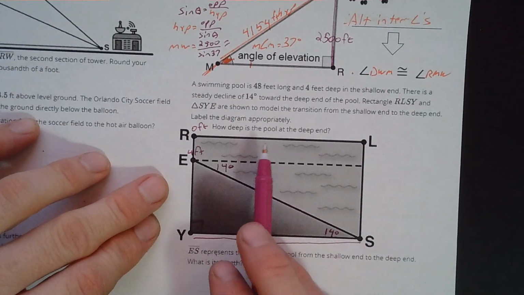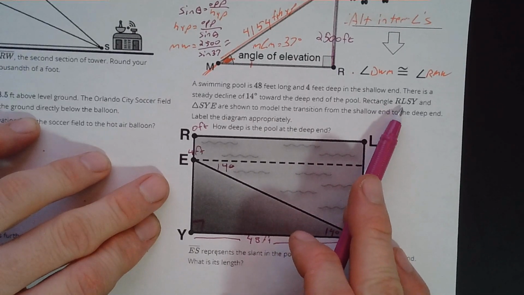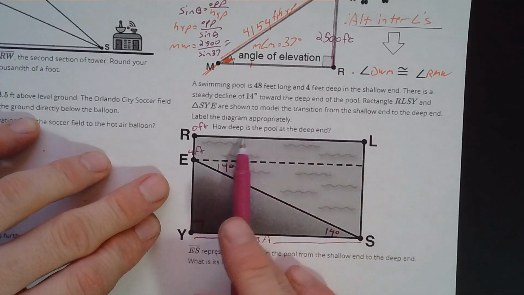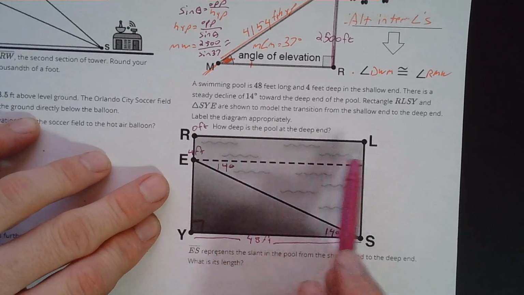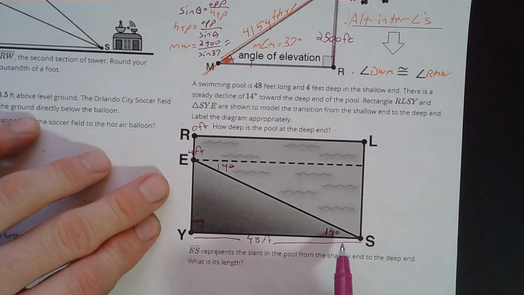And then rectangle RLSY are shown to model the transition from the, okay, label them appropriately. Okay, R, L, S, Y, and they're already labeled, looks like, S, Y, E. Okay, that looks all right.